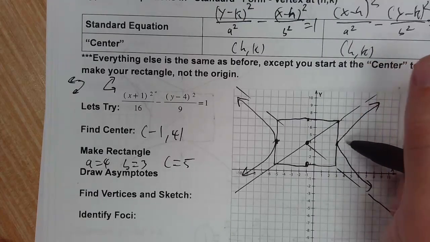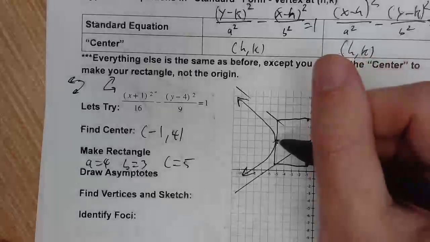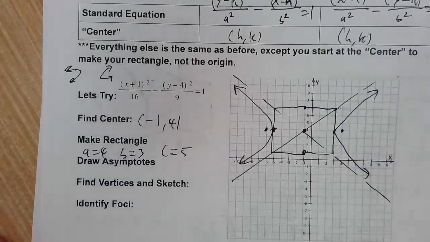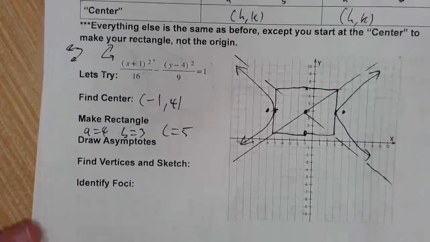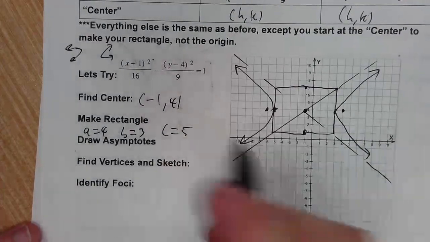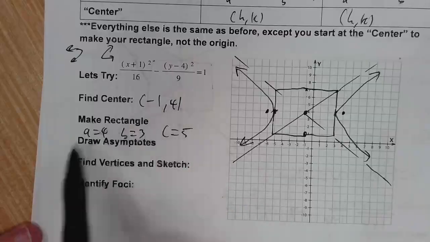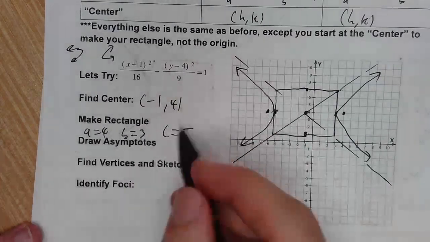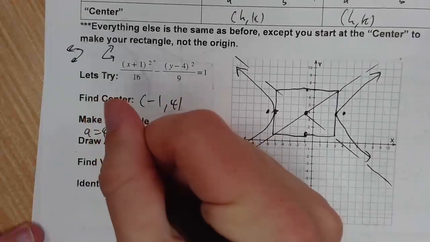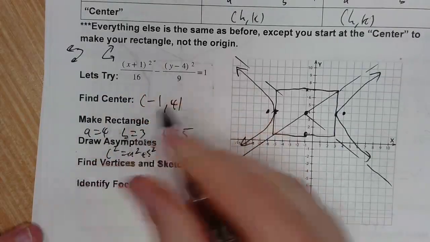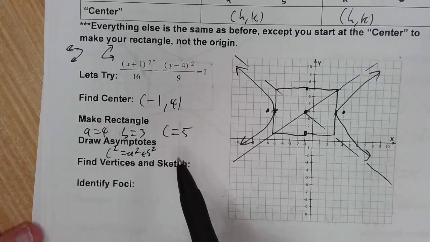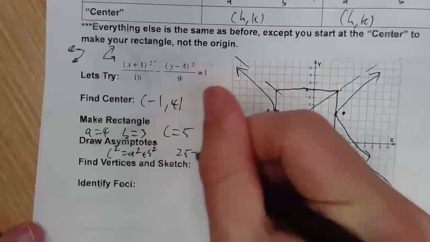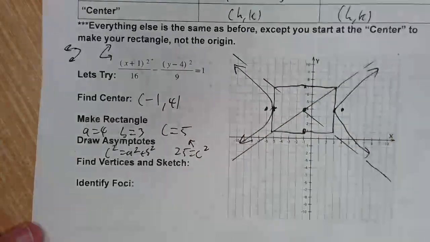Now, the one part that's a little different here is the equations of the asymptotes. So center is the same, A, B, C, that's all the same. Again, the relationship for C is C squared equals A squared plus B squared. That's how I know C is 5, because 25 equals C squared, which gets me C equals 5.